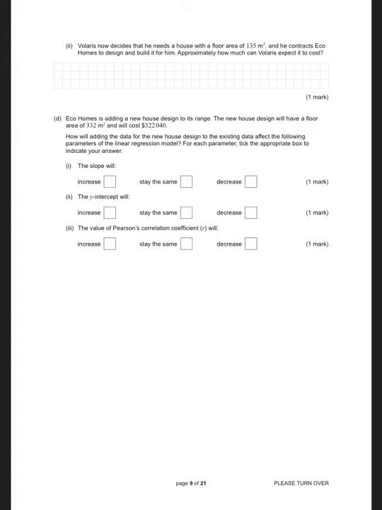Valaris now decides that he needs a house with a floor area of 135 square meters. He contracts EcoHomes to design and build it for him. How much can he expect to pay? So this time you don't know what the price is, but you know the area. So 457.91 times the area of 135 square meters, plus 119,072. 457.91 times 135.